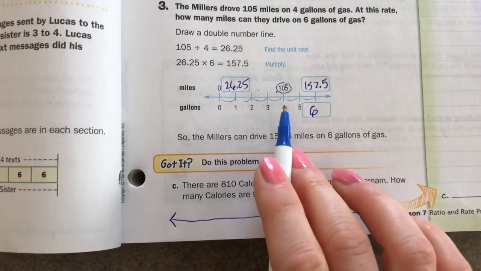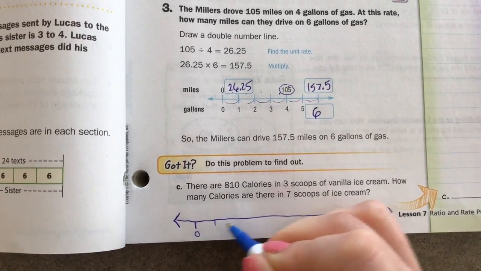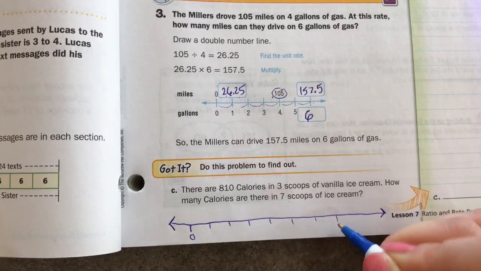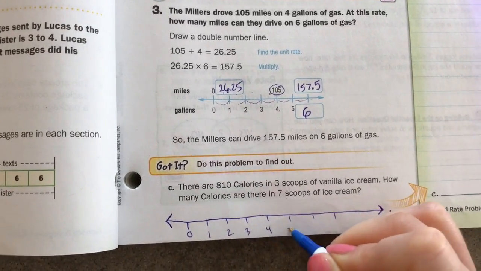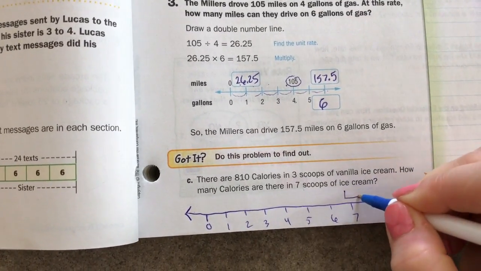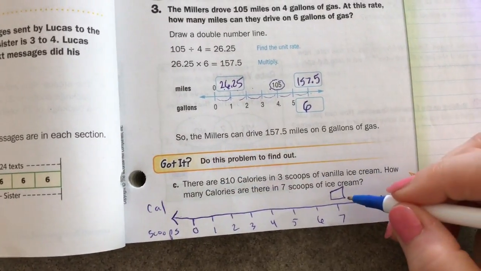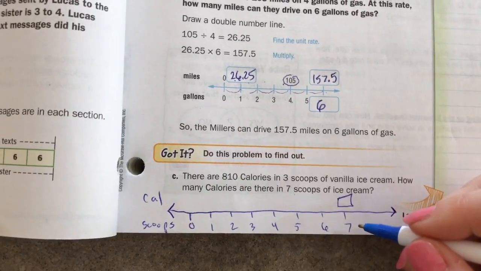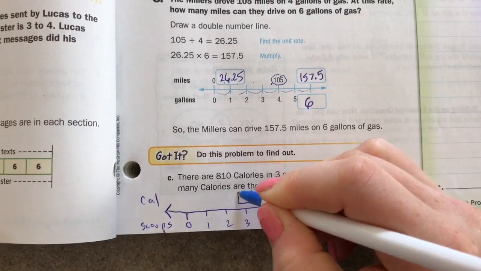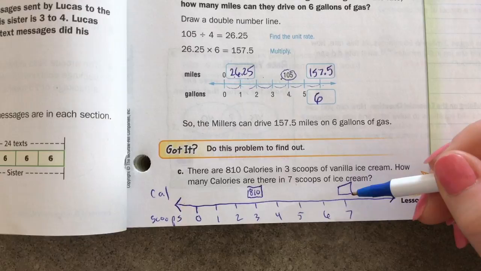All right, at the bottom let's put our smaller numbers like they did. So we've got to go up to 7 scoops of ice cream: 1, 2, 3, 4, 5, 6, 7. Now, we're trying to find out how many calories. So this is scoops and this is calories. How many calories are in 7 scoops of ice cream? We know that in 3 scoops of ice cream, there are 810 calories.